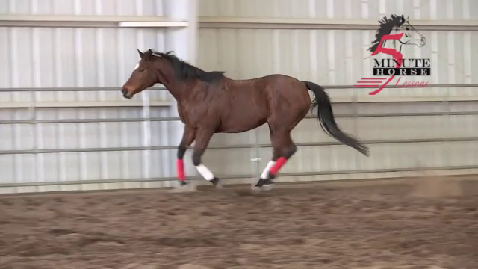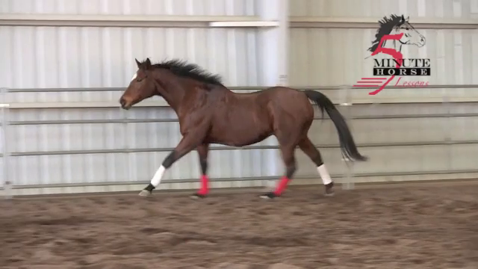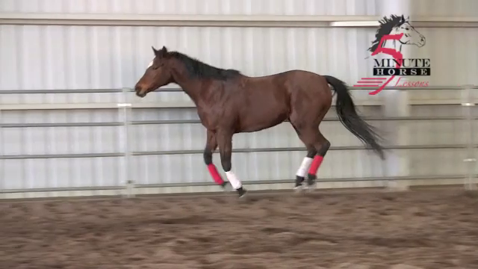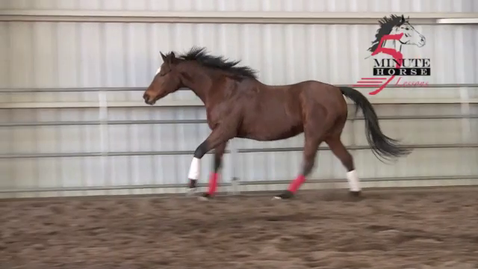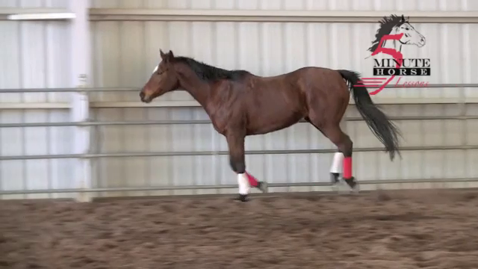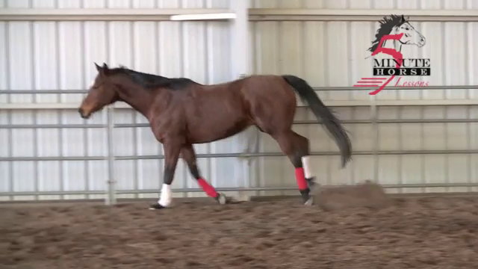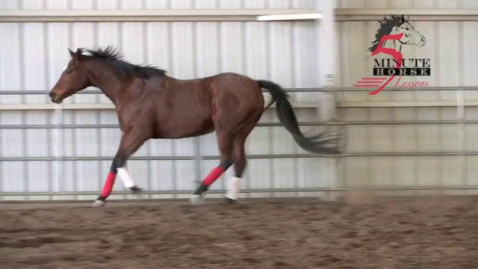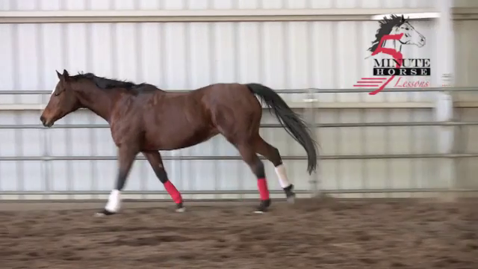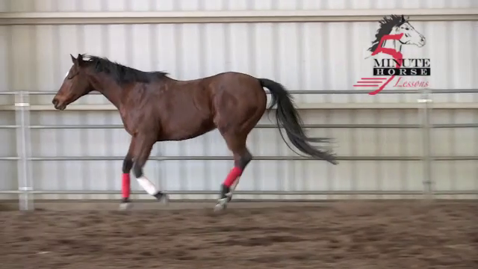At the lope, or the canter, there is just one diagonal right there with the red legs. So the strike foot is the white foot, the diagonal, and the completion step. The lope is a 3-beat gait with a moment of suspension right there, and then a strike foot, diagonal, leading foot. This is a left lead.